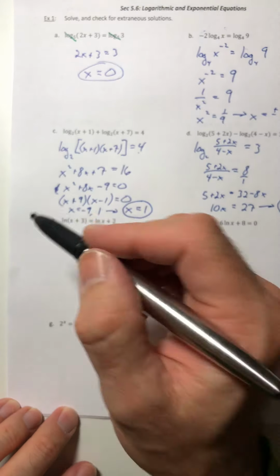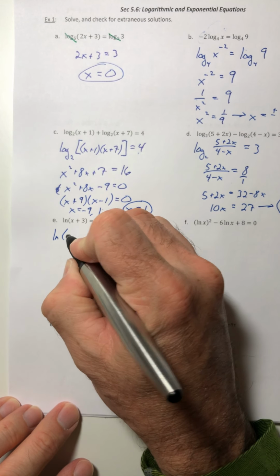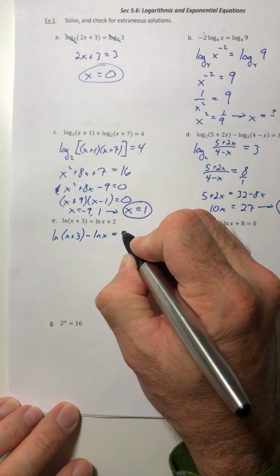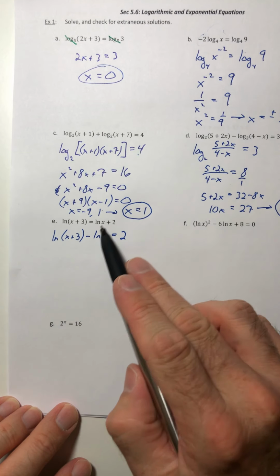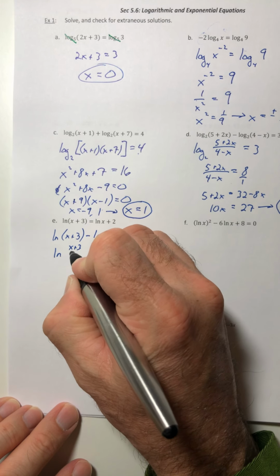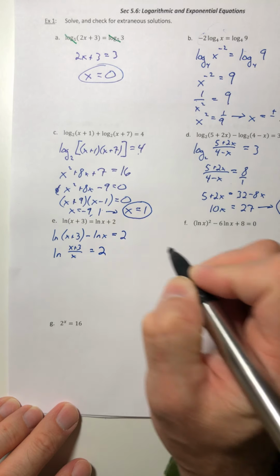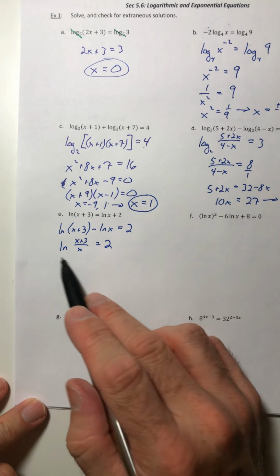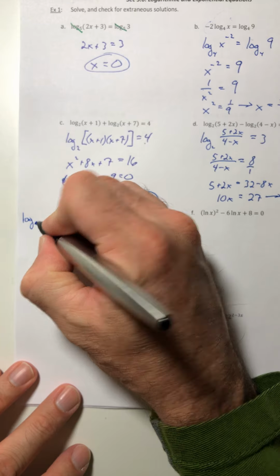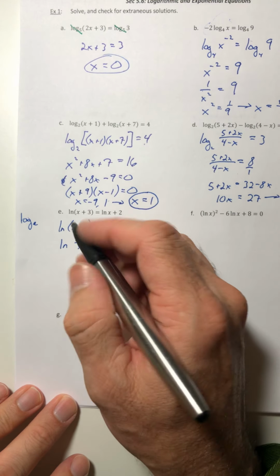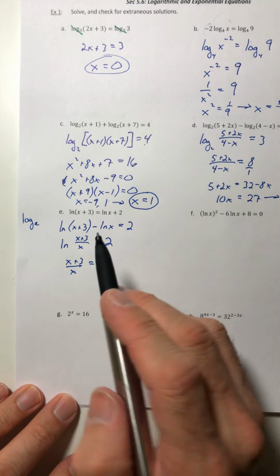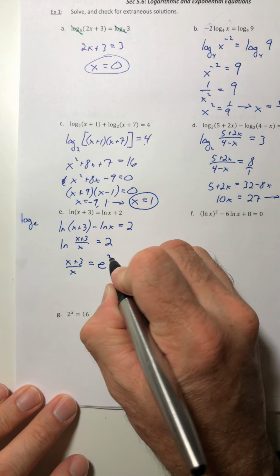So I'm going to move the ln of x to the left side. And just like I did before when I had that minus sign, I'm going to turn it into division. And I'm still going to turn it into exponential form. Now remember, ln is the same thing as log base e. So I have whatever's inside the log, so x plus 3 over x, and then it's going to be e squared over here on the right.